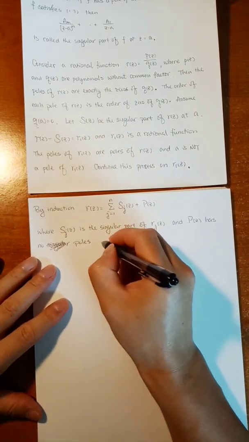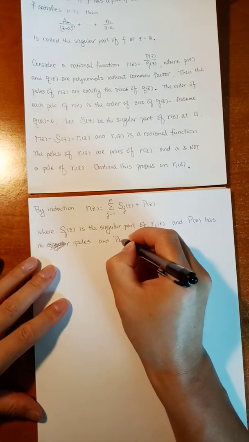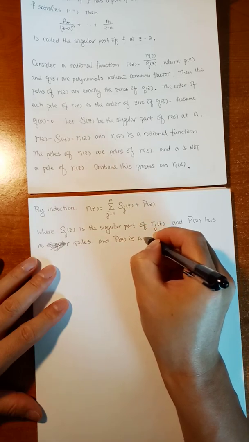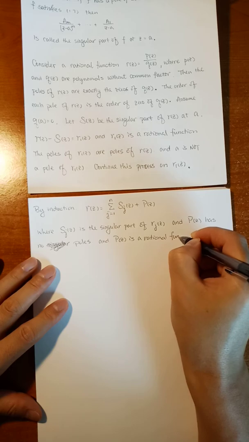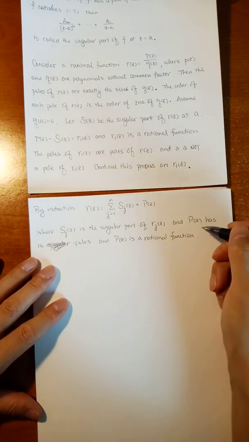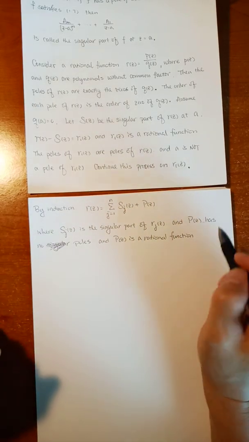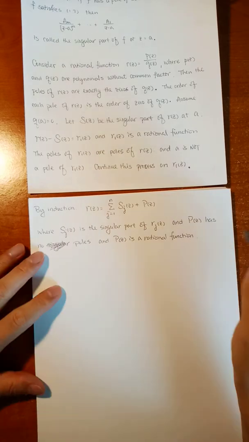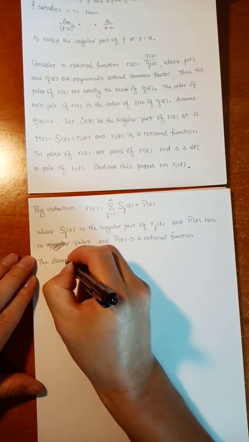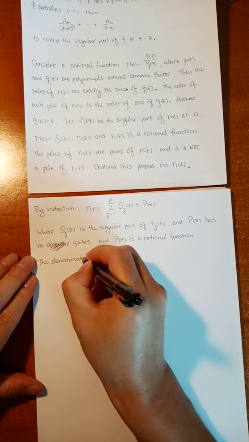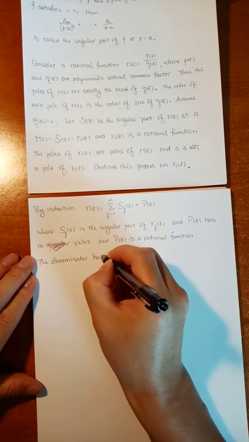P of z is a rational function, and it has no poles, so the denominator has no zero.